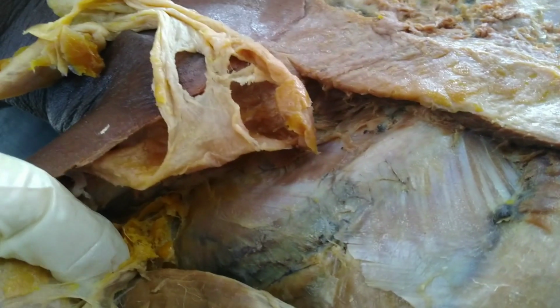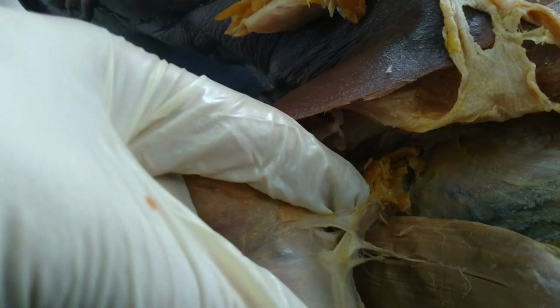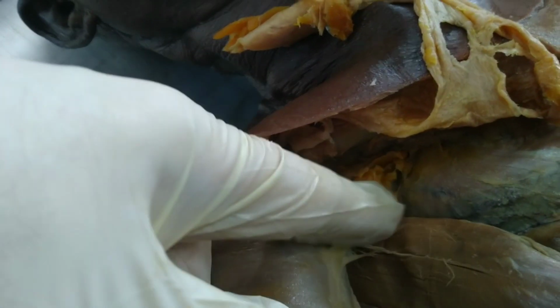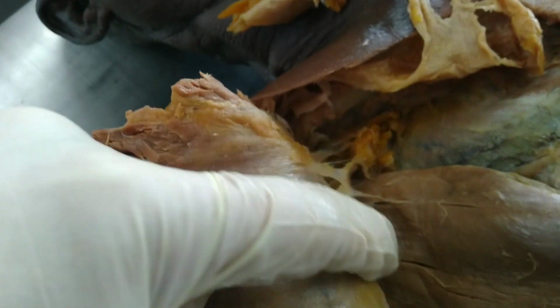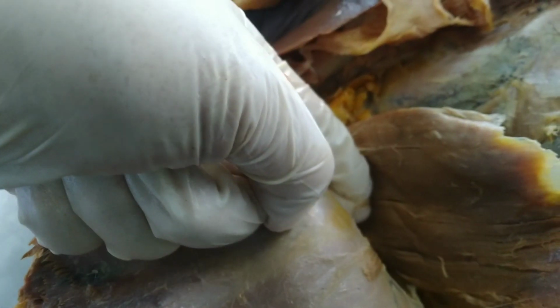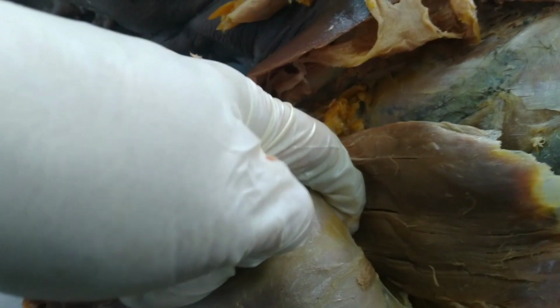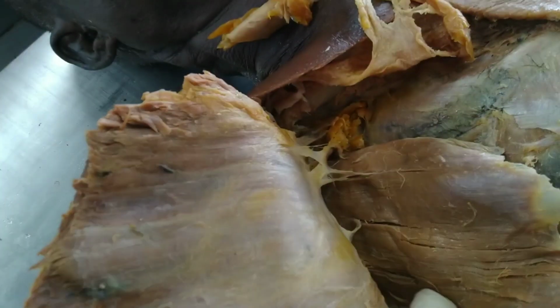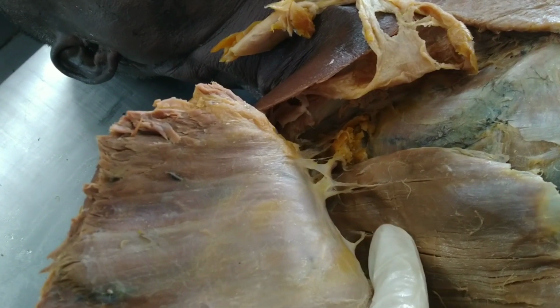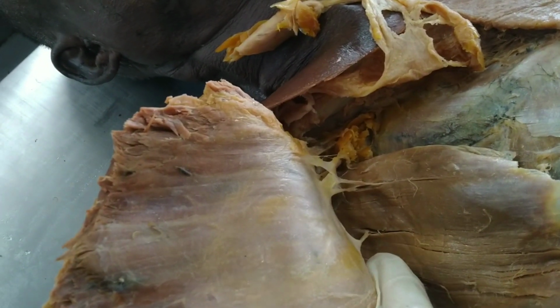We have the lateral pectoral nerve here. It passes right above the pectoralis minor, and we have the medial pectoral nerve here. The nerve actually pierces the pectoralis minor muscle.